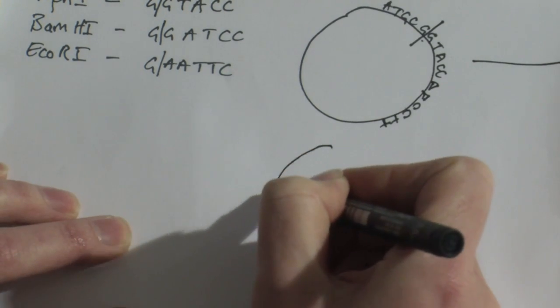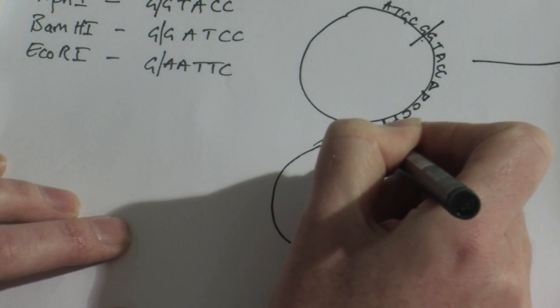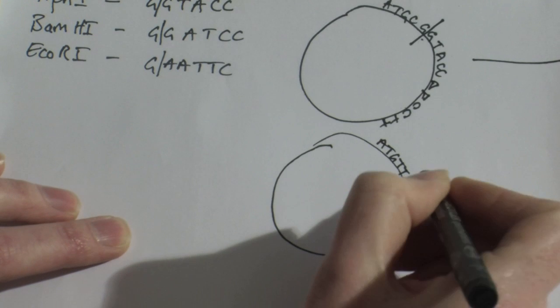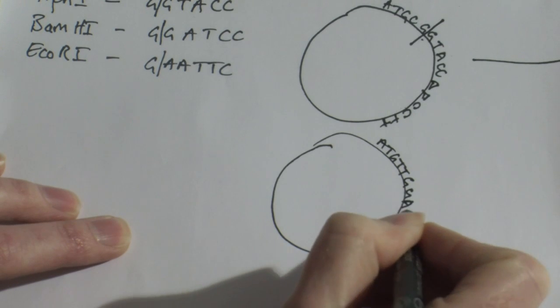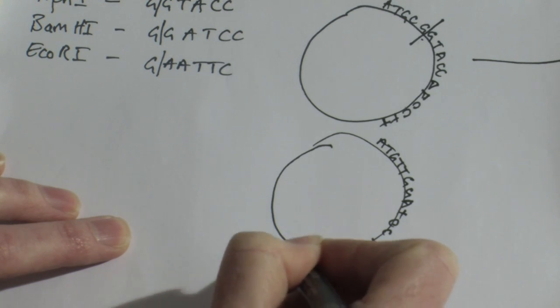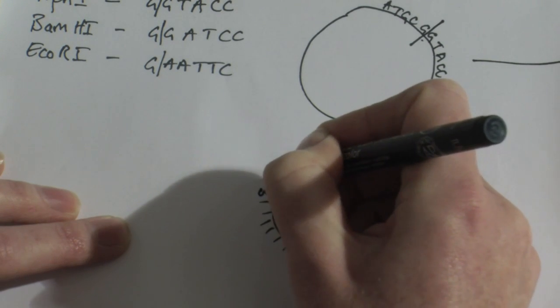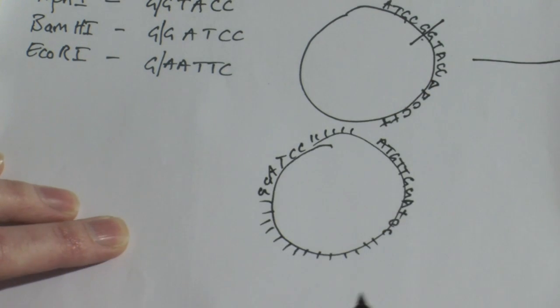Let's imagine another plasmid down here, again with an unknown sequence of DNA running all the way around the plasmid. And in this example, I've got a BAM site, GGATCC, nucleotides running all the way around here. And imagine that there was another BAM site, GGATCC here, nucleotides all the way.